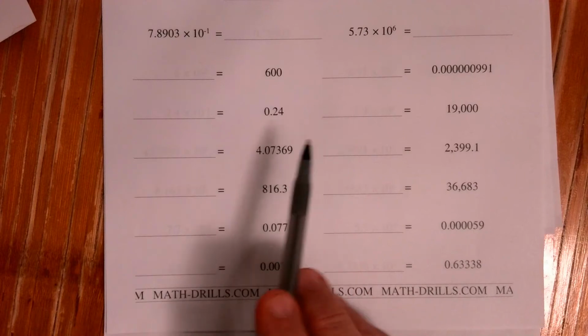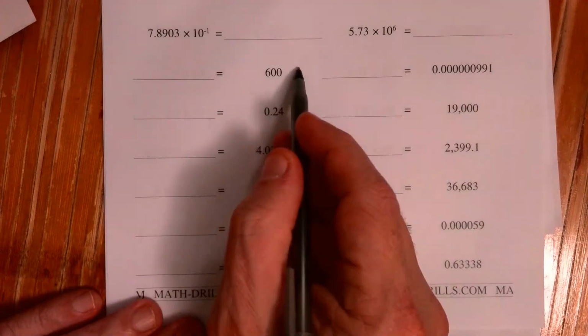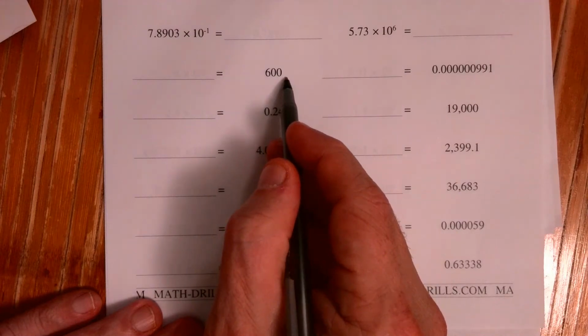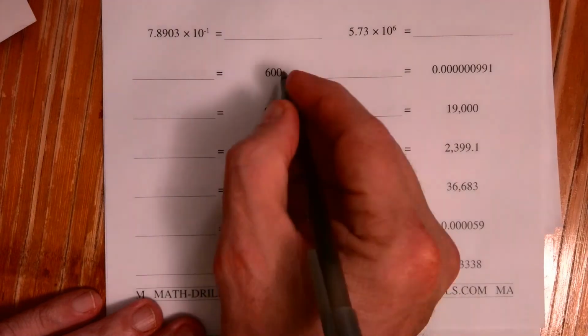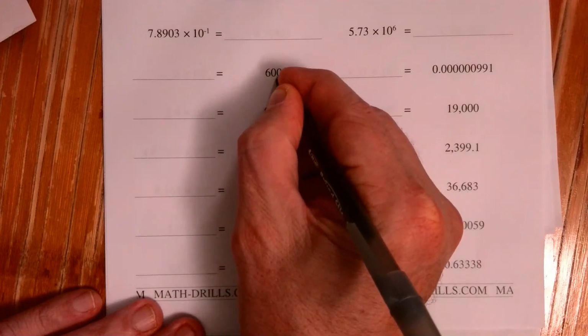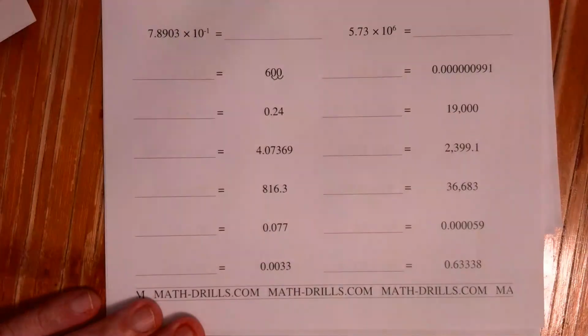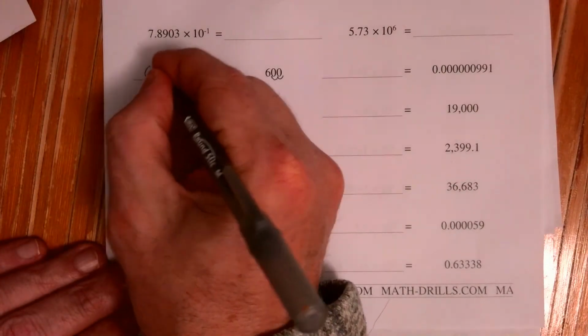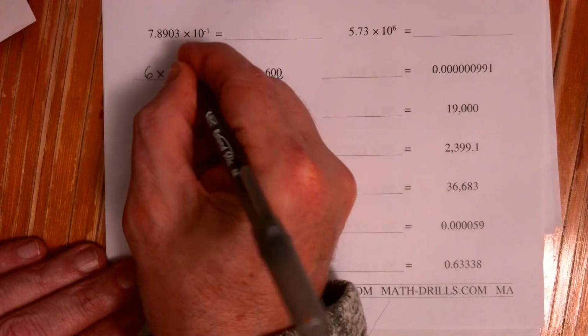Okay? So the first one, 600. Well, it's a big number. This is greater than 1, right? So this number is going to be a positive exponent, and you just have to find the decimal point, which is at the end. You're going to go 1, 2 places to the left. That is now 6.00 because that number has to be between 1 and 10. So we write that as 6 times 10 to the second power.